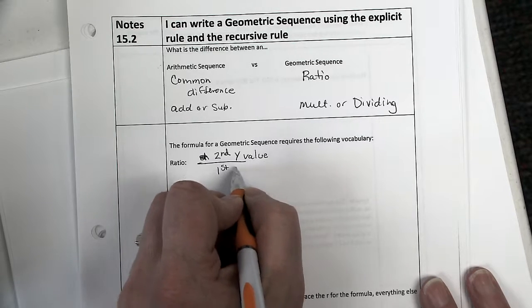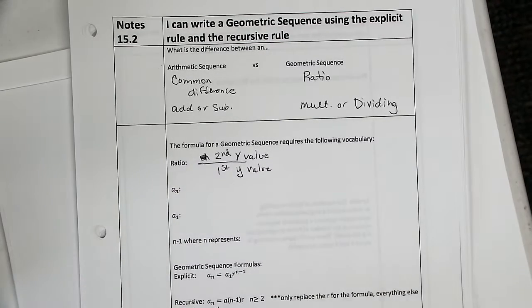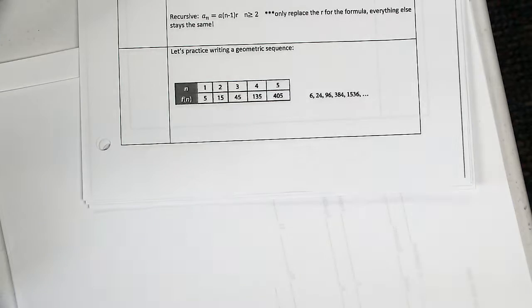Now, somebody could argue, do you have to use the second and the first? The answer is no. I'm going to show you an example right here with the problem that I have. If I were to ask you what the ratio is, what is 15 divided by 5? 3. What's 45 divided by 15? 3. What's this divided by this? 3. Do you understand what I'm saying? So if I say the second divided by the first, it just makes it easier. It's really the term divided by the previous term, but that seems more difficult. So I like to say the second divided by the first because it makes sense to me. Does it make sense to you?